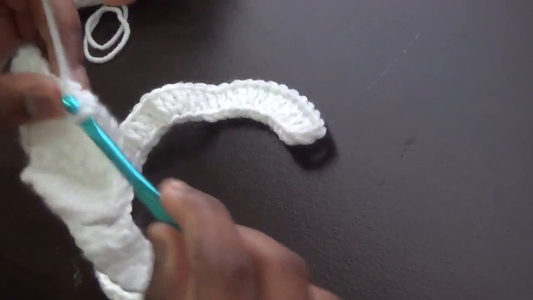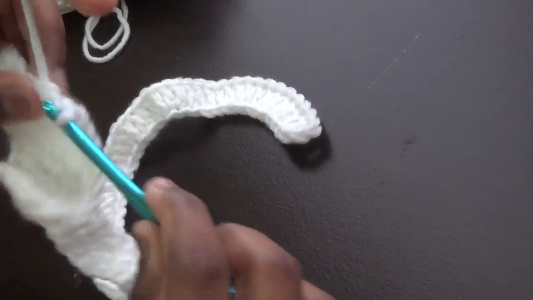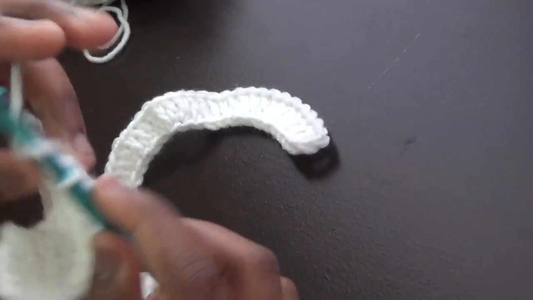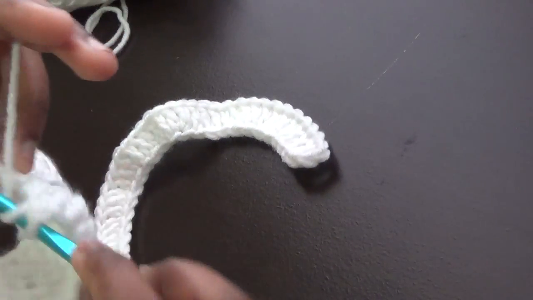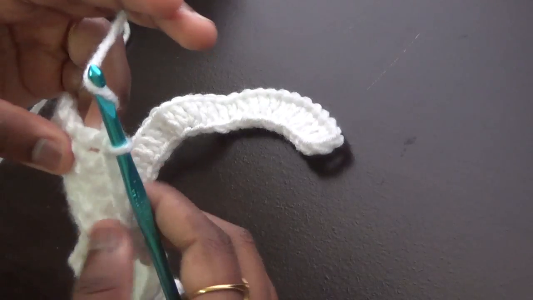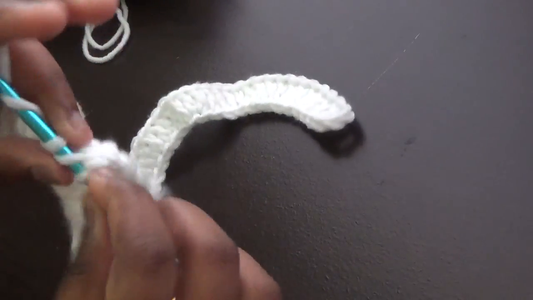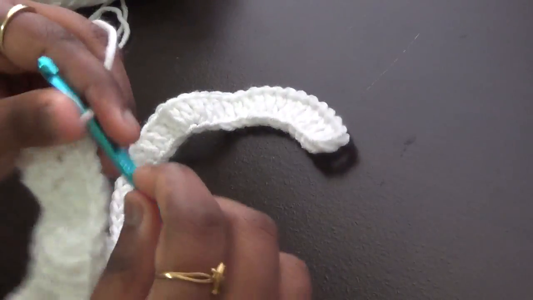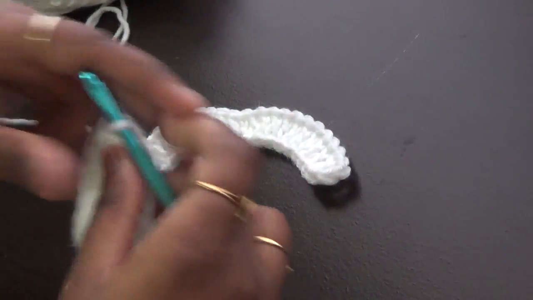So 1, 2, 3, 4, 5 double crochets in 5 stitches, and in the 6th stitch 2 double crochets, right? So continue till the end and we will start the third round.